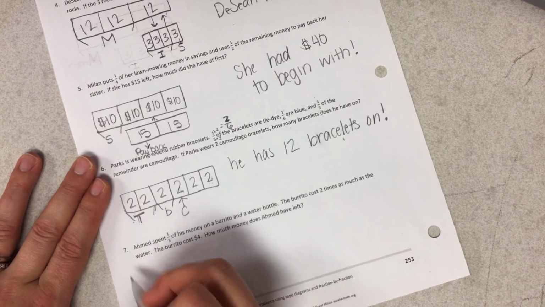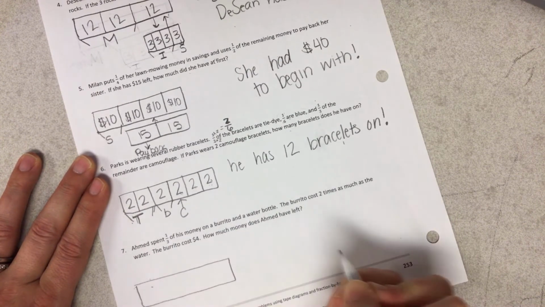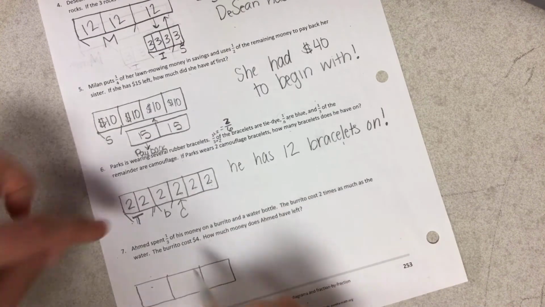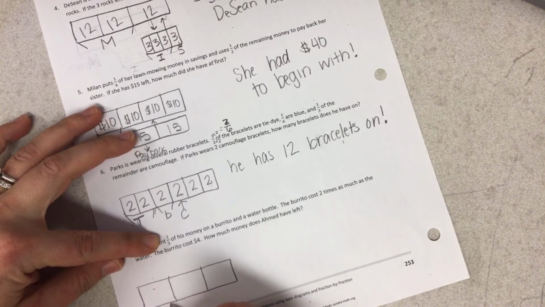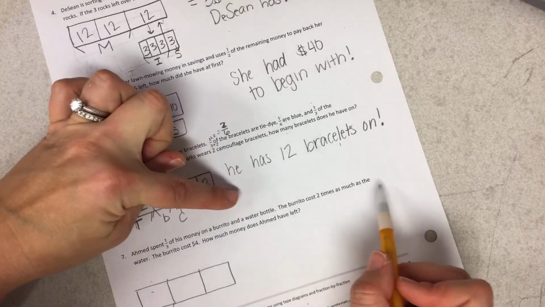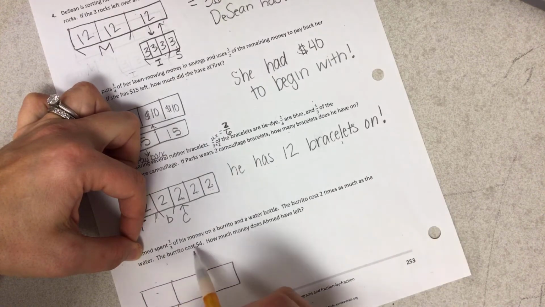Oh, okay, so we're talking about money. It says Ahmed spent 1/3 of his money on a burrito and water bottle. So here I'm gonna make 1/3. Okay. And it says he spent a third of his money on a burrito and H2O. The burrito costs 2 times as much as the water. So the burrito costs $4.